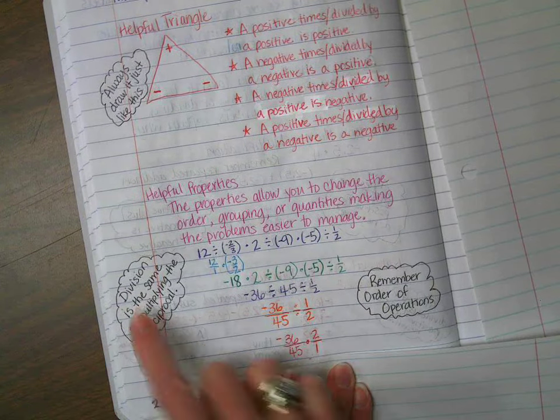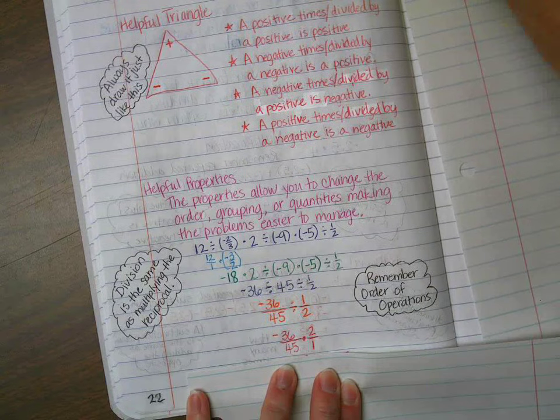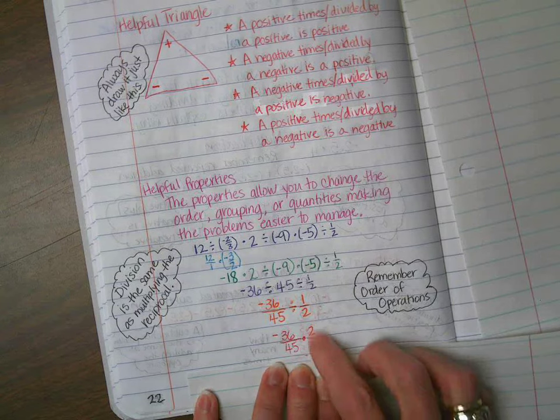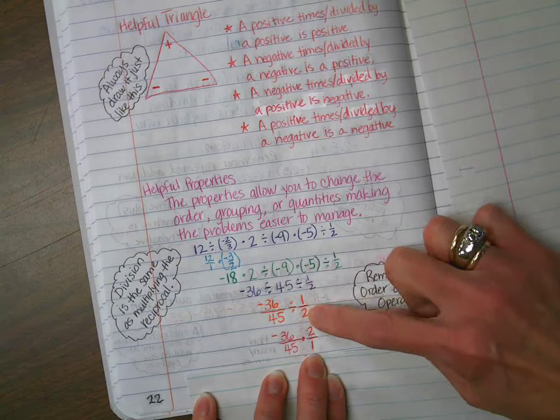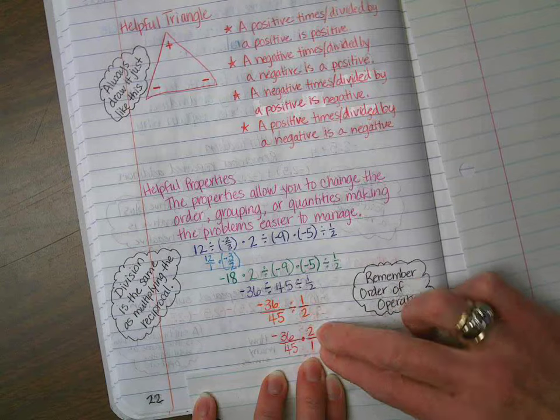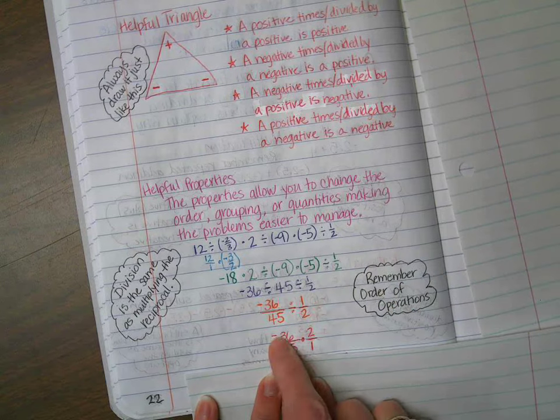Okay? And then this is really easy to go, because I remember my new rule that I'm learning, that division is the same as multiplying, sorry, I'm going the wrong way, multiplying by the reciprocal. So the reciprocal of 1/2 is 2.